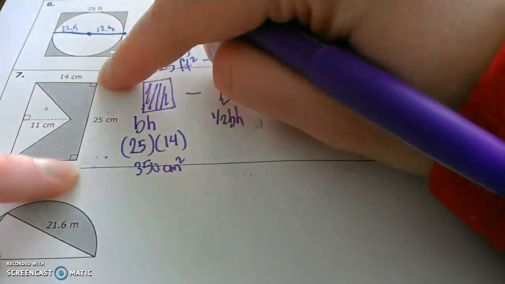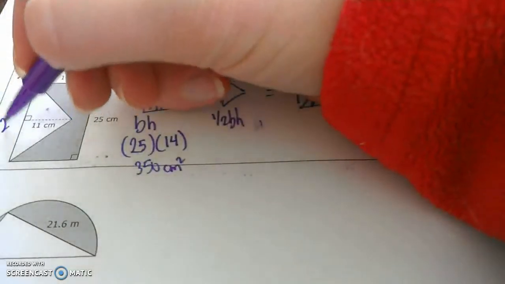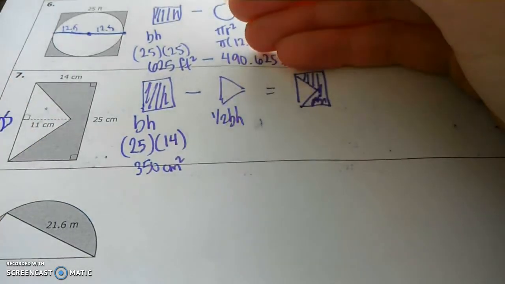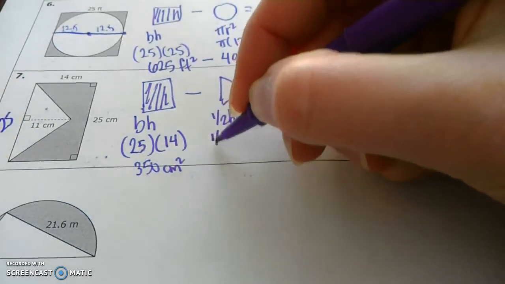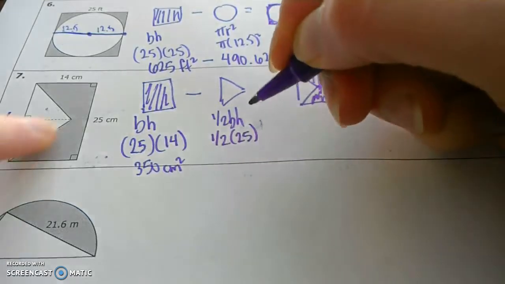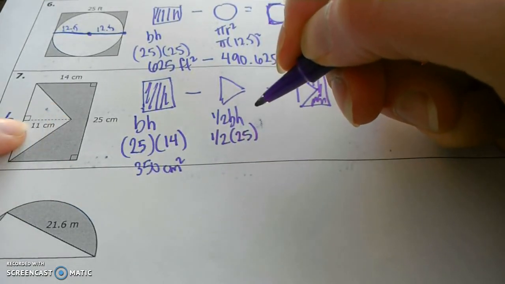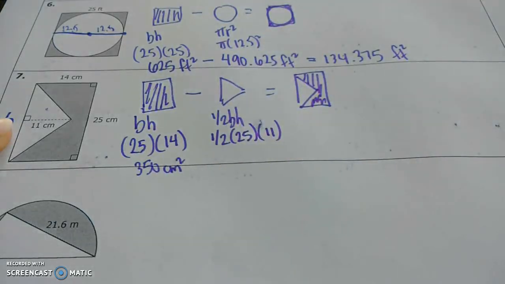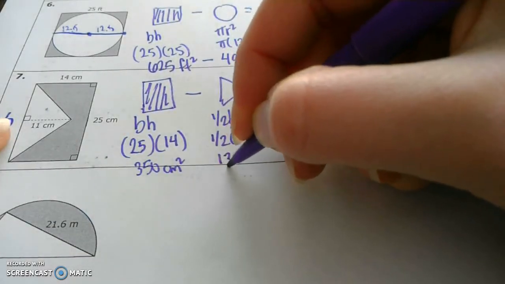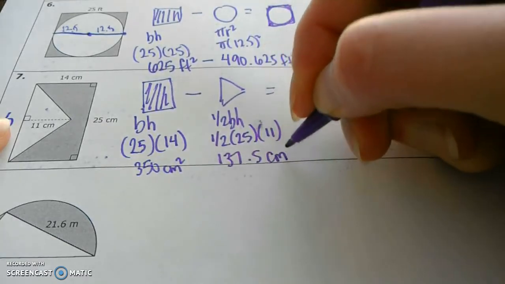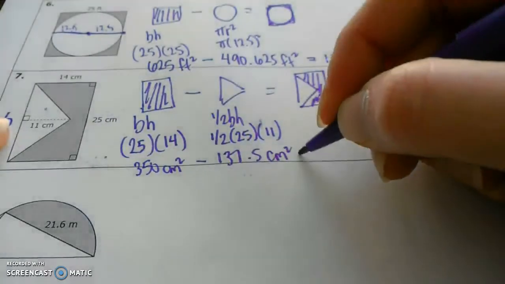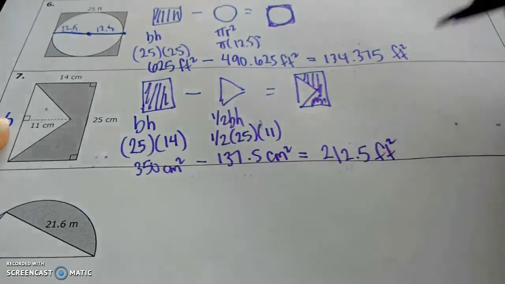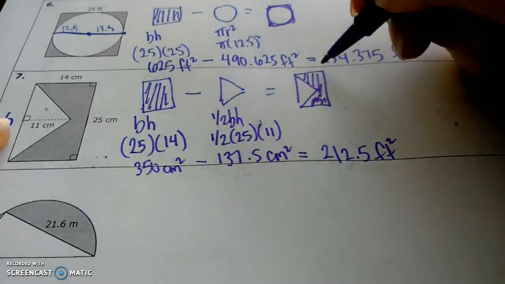Now, by property of rectangles, if this is 25, the parallel side is also 25. That happens to be the bottom of your triangle. If you rotate this paper, this is the bottom of your triangle. So I have half, the base is 25. The height or altitude, remember the right angle, dotted lines, tells me the height. So if I do 1/2 times 25 times 11, I get 137.5 centimeters squared. If I subtract that, you would get 212.5 feet squared for the shaded region alone.